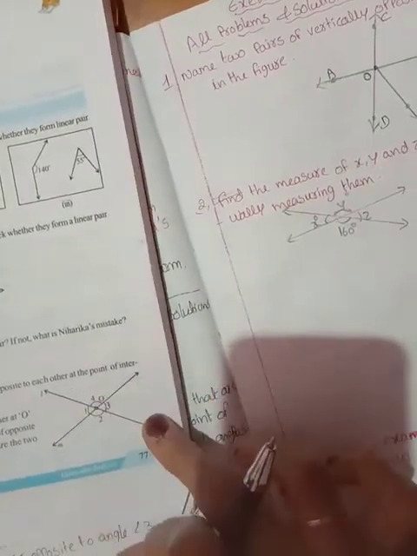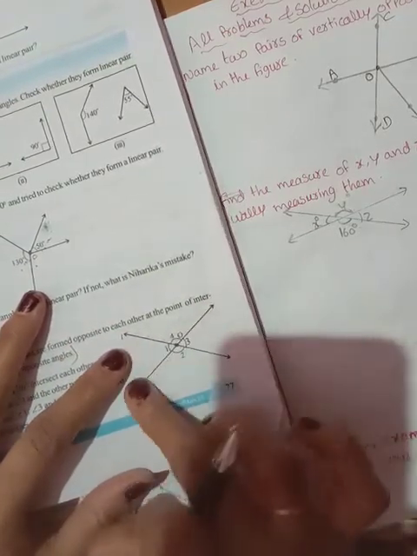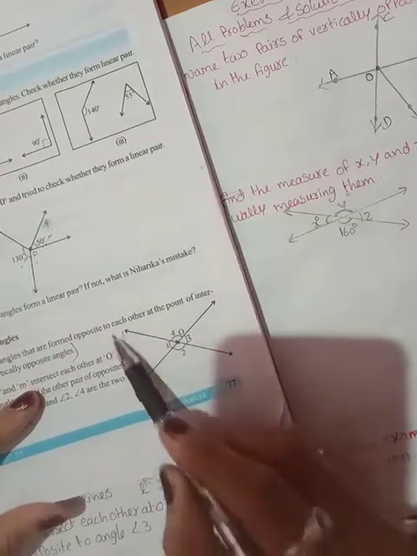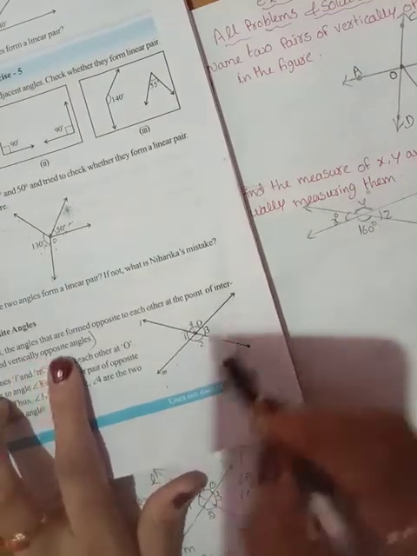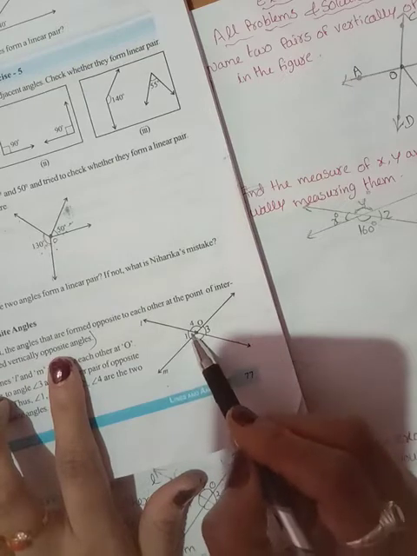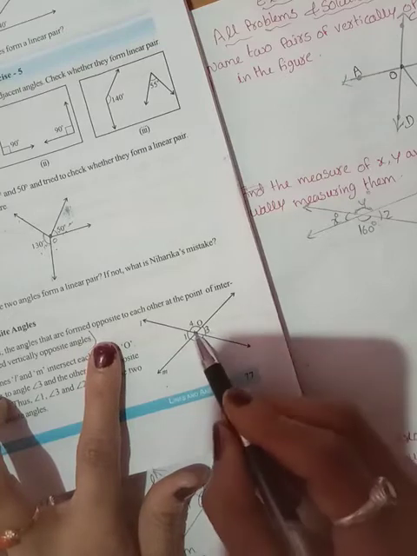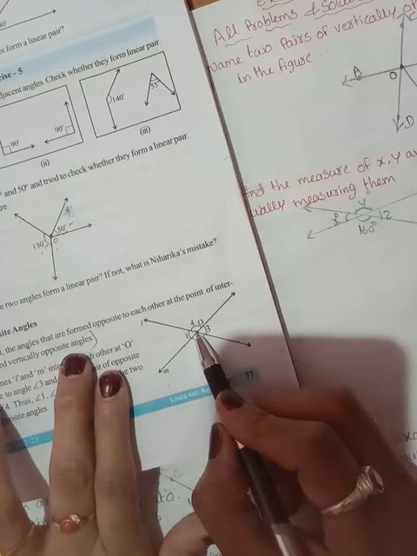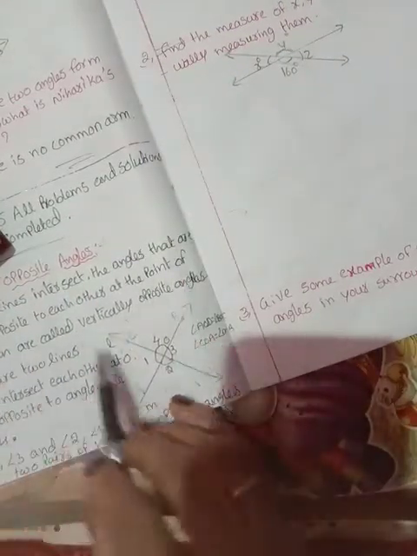When two lines intersect, observe the textbook figure neatly. Here there are two lines, L and M. Both are intersecting. The angles formed opposite to each other at the point of intersection are called vertically opposite angles. You can write this in your notes. When two lines intersect, the angles formed opposite to each other are vertically opposite angles.